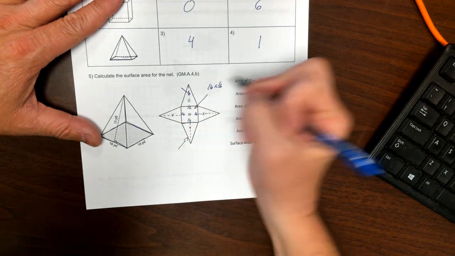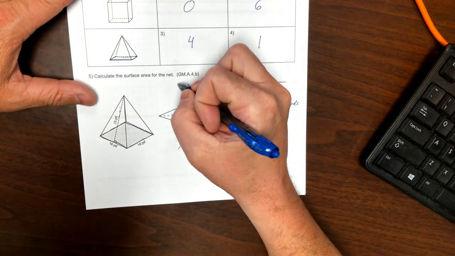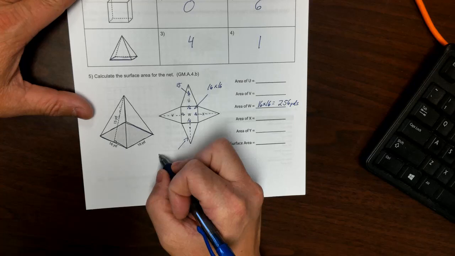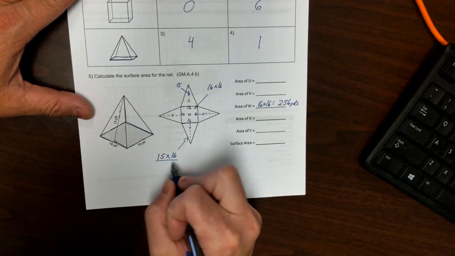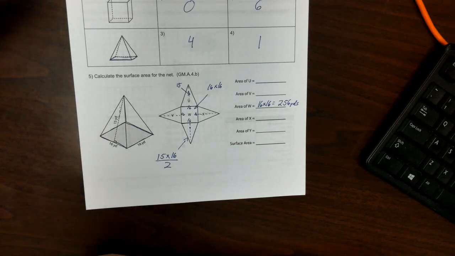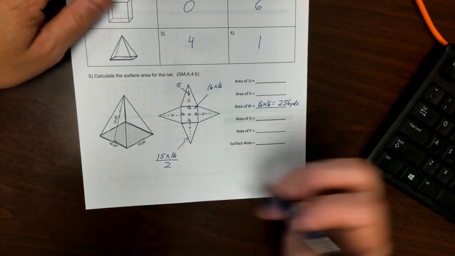So for this triangle, the height, that's this dotted line here, is 15, and the base is 16. So for our triangles, we're going to do 15 times 16 divided by 2. We divide triangles by 2 because they're half of a parallelogram. So 15 times 16 divided by 2 gives 120.